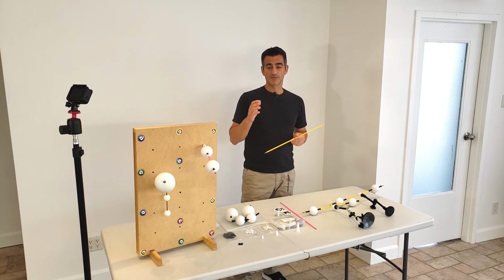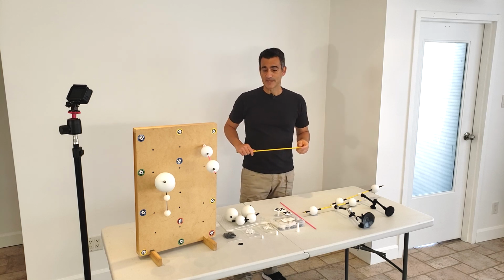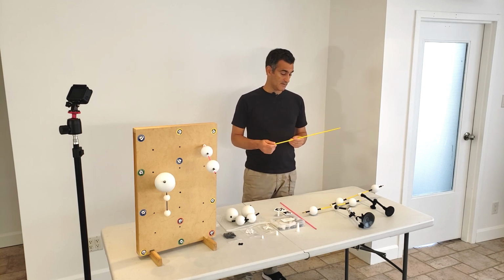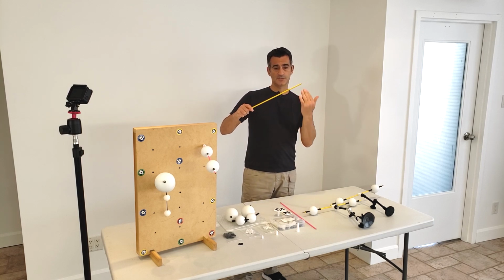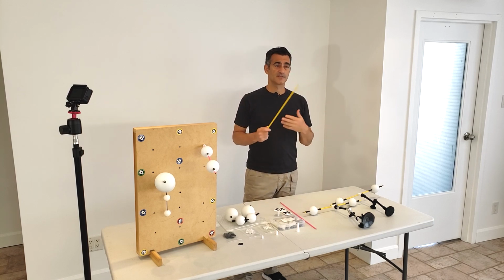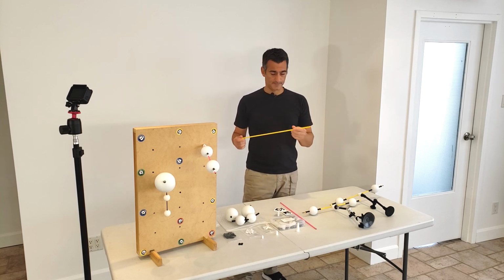There are some good things about photogrammetry and some bad things. The good things are that you can take photos of just a rod. It's very easy. The digital camera is readily available, everybody has one, so it's pretty easy in terms of equipment.